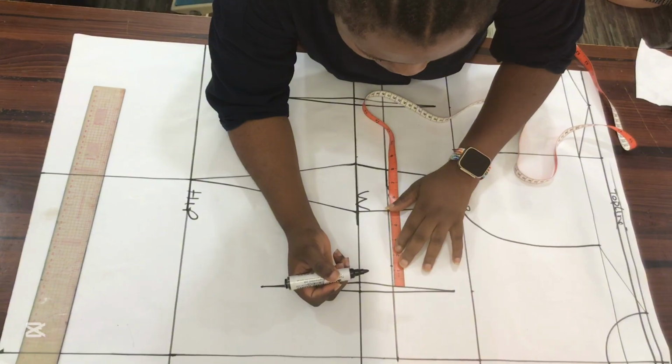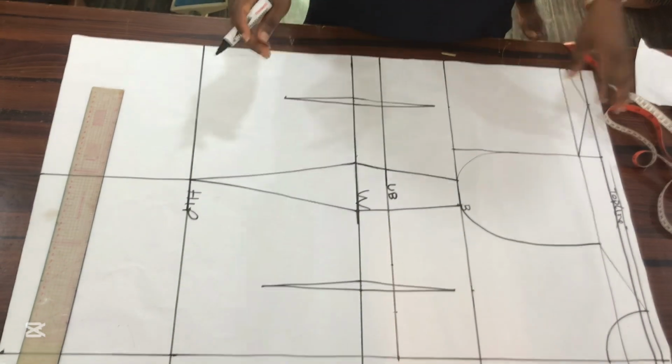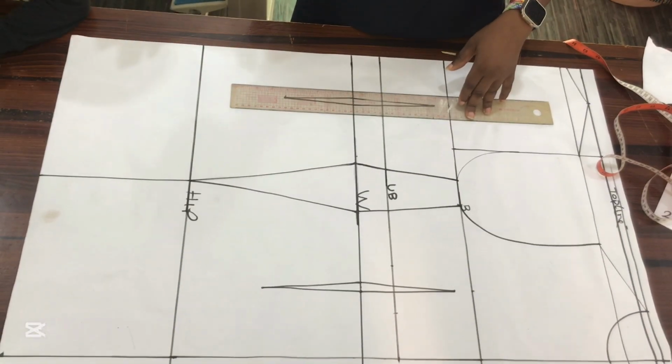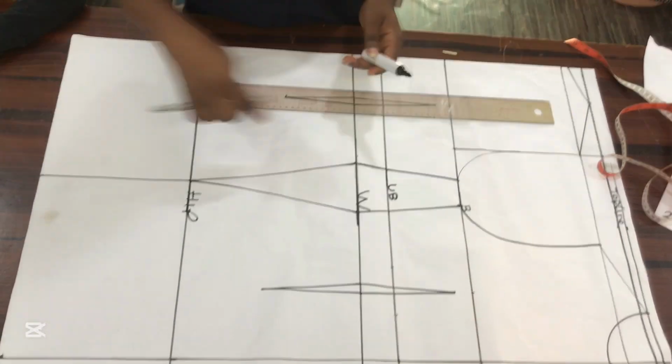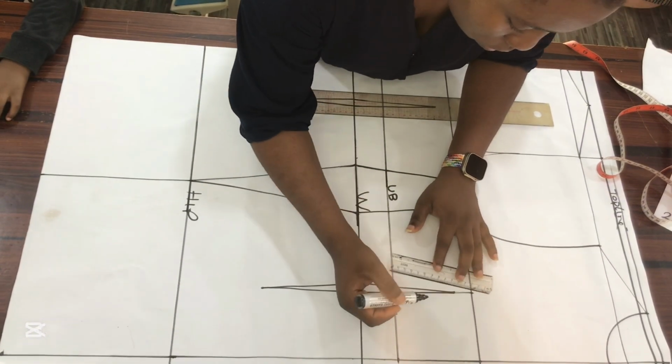So I'm going to be measuring whatever I get on each side of the dart on the underbust line. Then I'm going to be connecting it as seen.